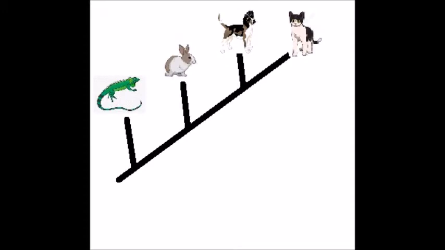So at the top of the picture of my lines, instead of writing iguana, I just have a picture of an iguana. Then I have a picture of a rabbit, a picture of a dog, and a picture of a cat. Notice that in the bottom half, I'm putting the iguana because he has the least in common. And at the top of the diagram, I'm going to write the cat because it has the most in common.